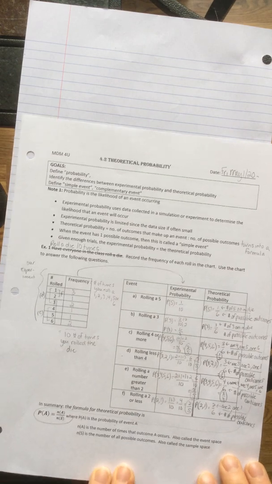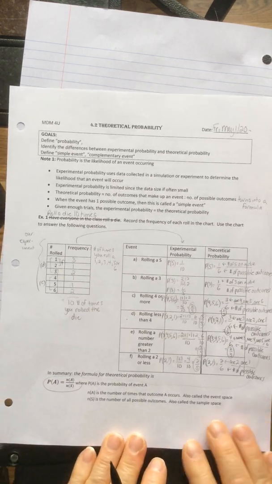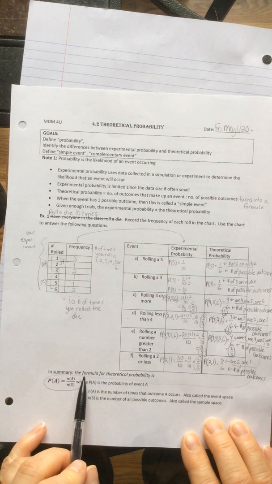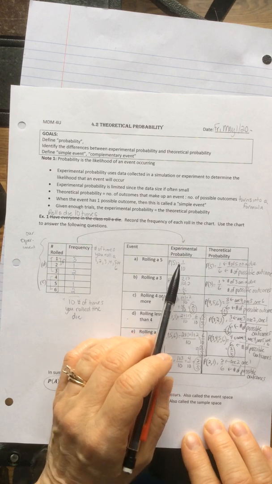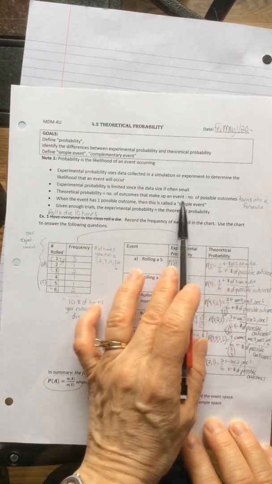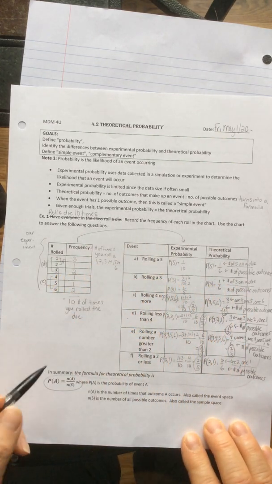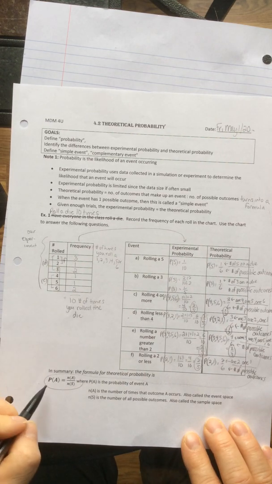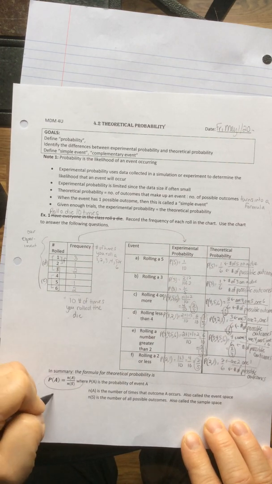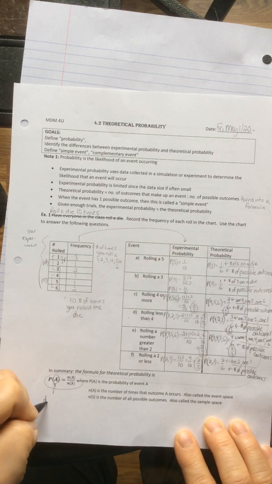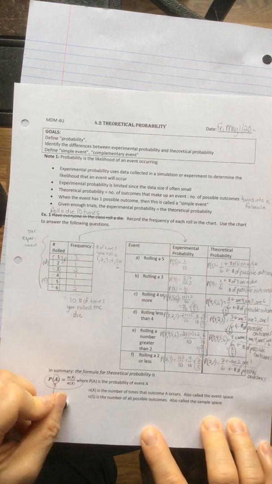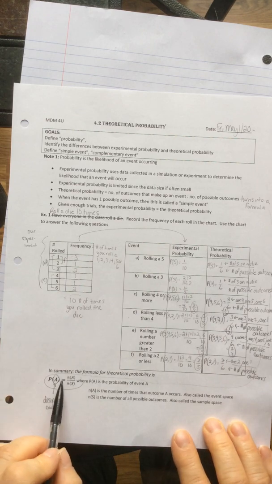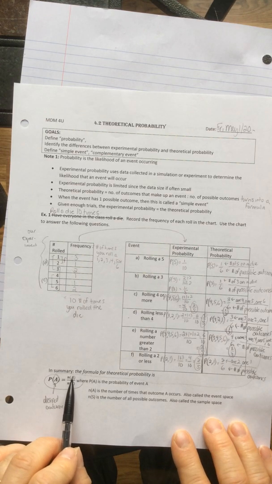Okay, so in summary then, we're using a formula for theoretical probability. This has always been a formula, okay? And we refer to the formula way up here. So here's your formula. The probability of event A, that's your desired outcome, is equal to the number of times you're going to get the desired outcome.